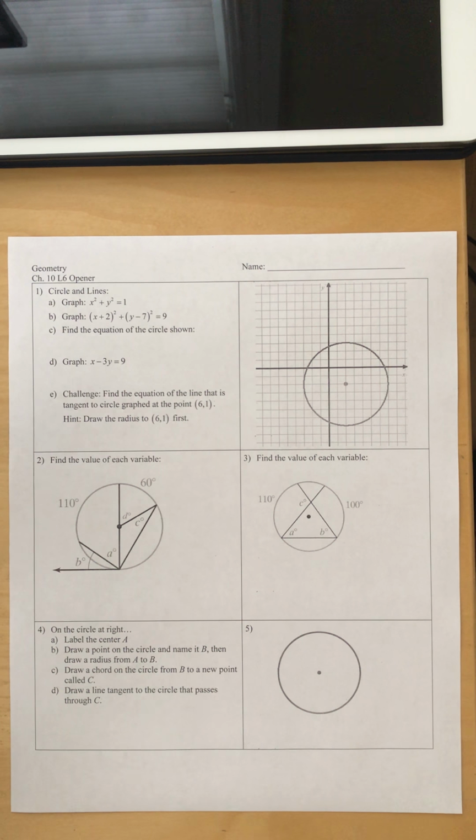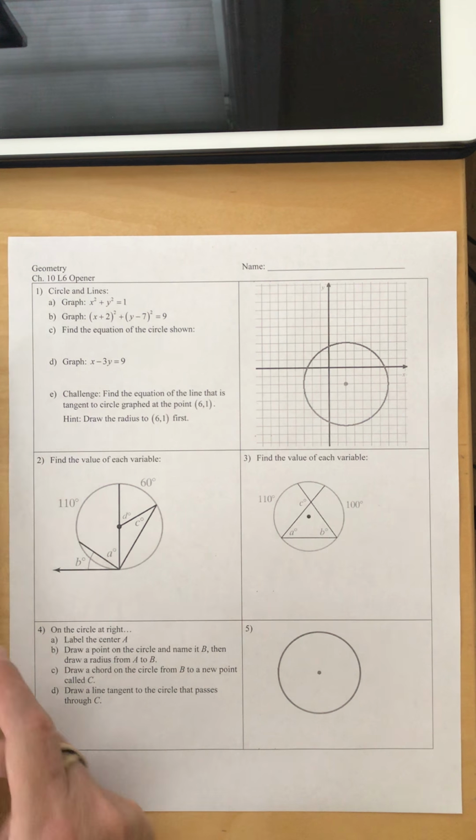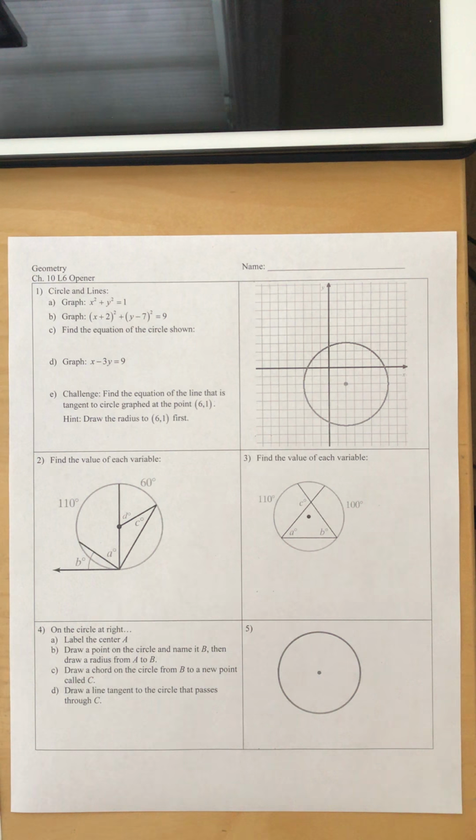This is the opener for Geometry Chapter 10, Lesson 6, and I would encourage you to try as much of this as you can on your own, and then use the video to help if you have questions. So please pause and try some on your own first, and then use the video to check.